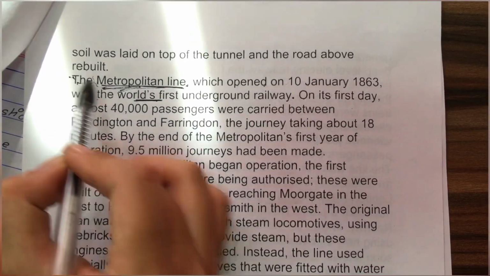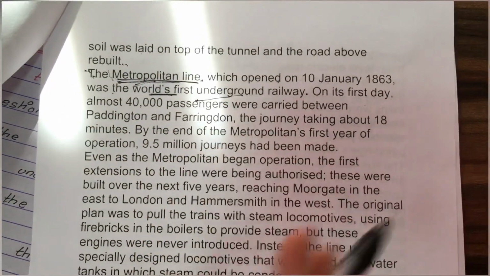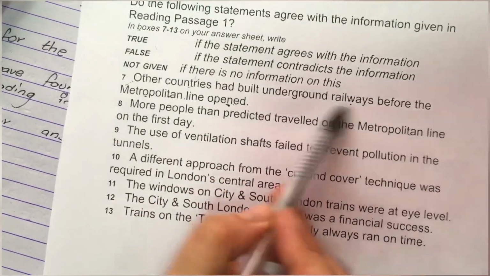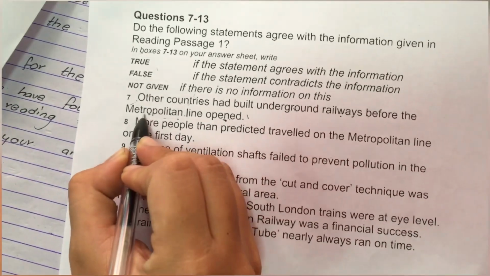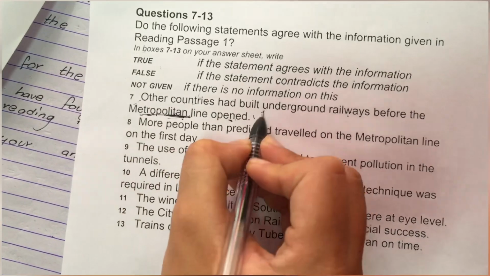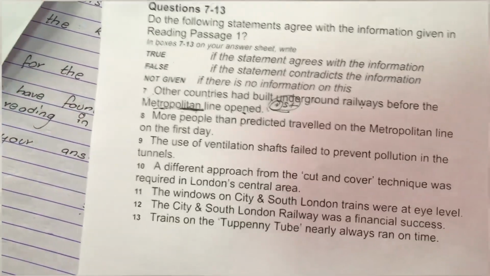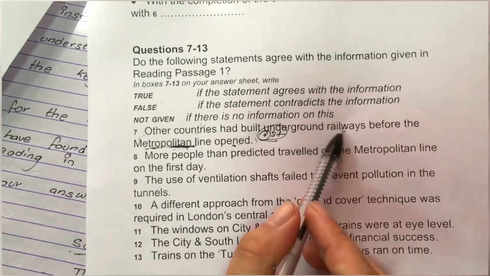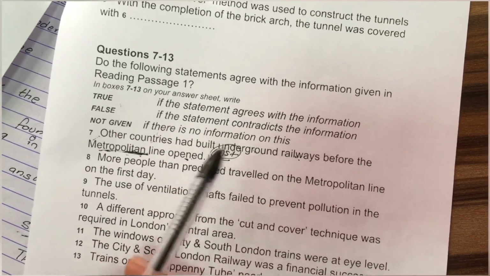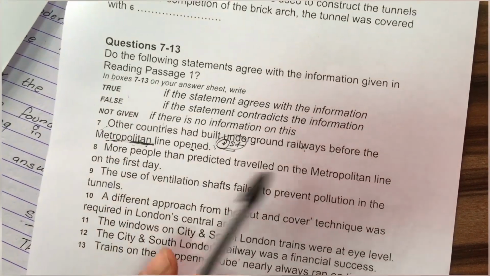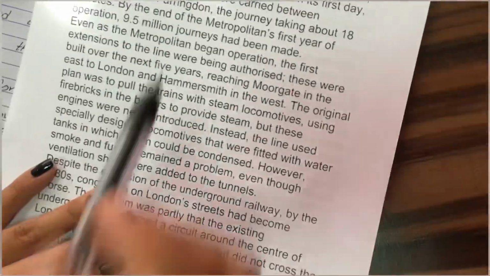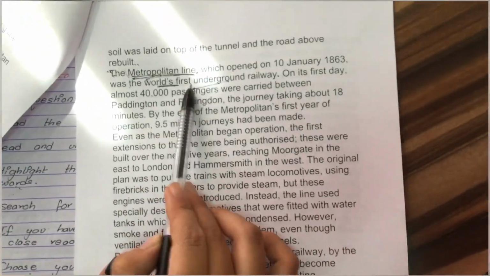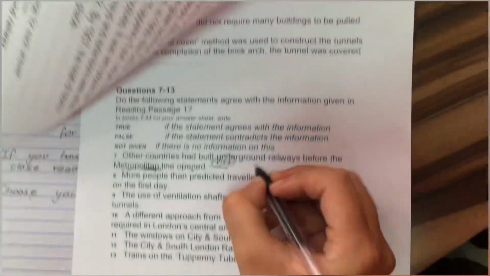Okay, it is now saying it is the world's first underground railway, and our question is saying that other countries had previously built underground railways before this. This is not possible because our passage has said that the Metropolitan line was the world's first railway, but our question has said that other countries had already built it. Is it showing opposition or not? Other countries had already built. Here our text is showing it is the world's first. Two opposite things. In this case our answer is false.